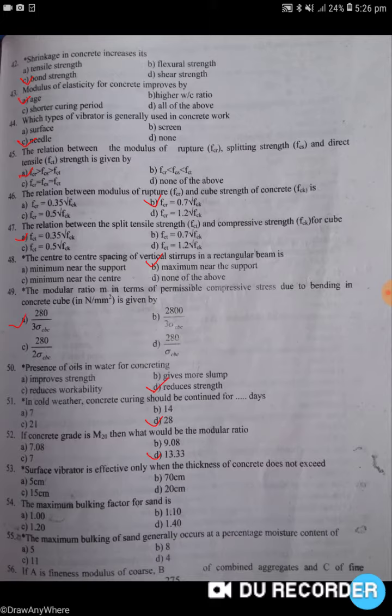Next question: surface vibrator is effective only when the thickness of the concrete does not exceed 20 cm.